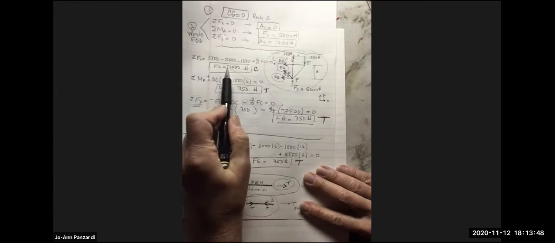If you get a positive value, it's tension. If you get a negative value, it's compression. And whatever value you get, positive or negative, is what you have to substitute in the problem. So here for FC, we had to substitute in the negative 2,500.